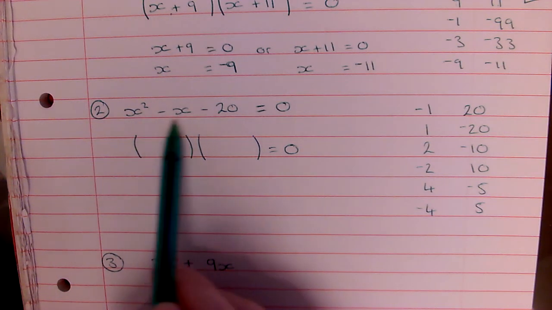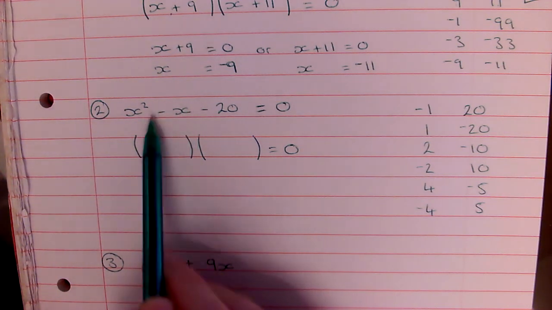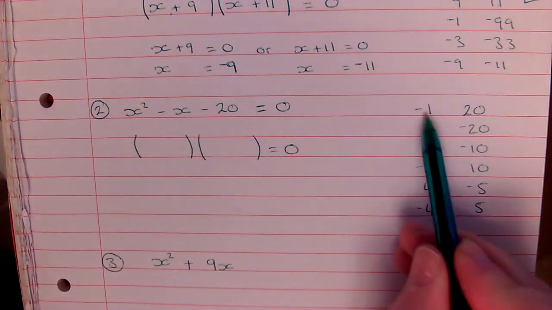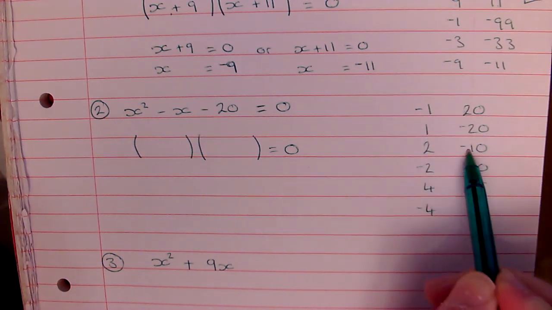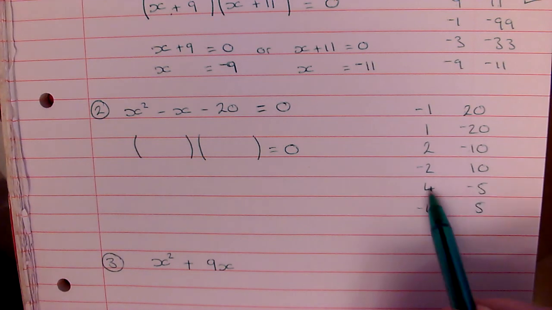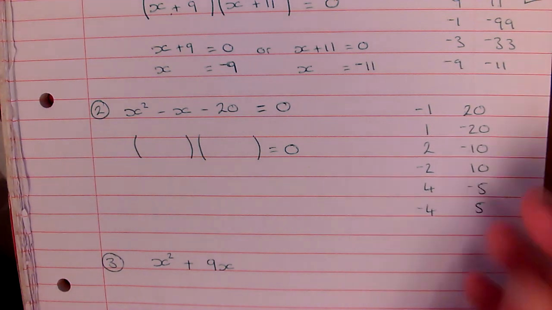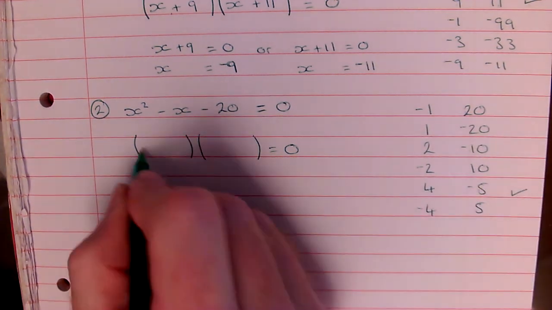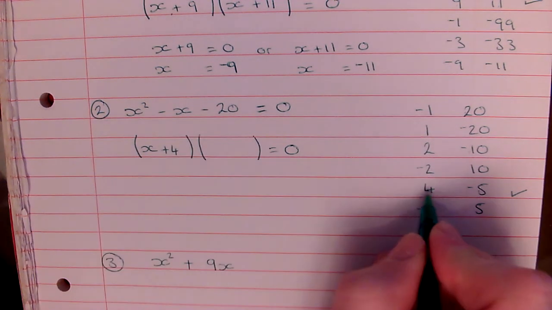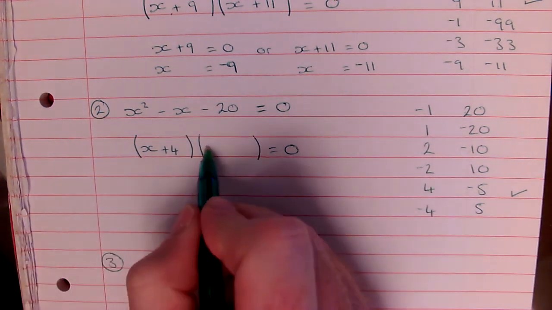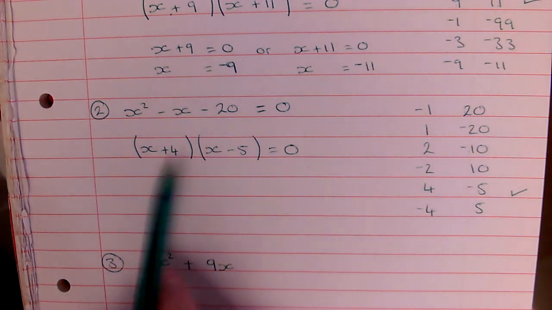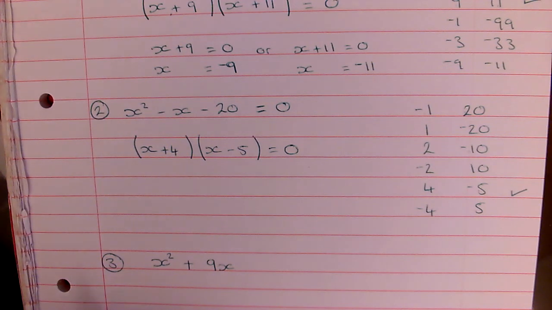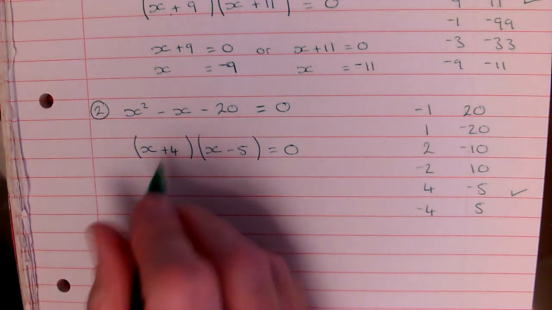Which 2 numbers add together to make minus 1x? So minus 1 I'm looking for. 19, no. Negative 19, no. Negative 8, 8. Negative 1, so that's what I'm looking for, it's that one. So I'm going to have x plus 4, because that's a plus, and x minus 5. Okay, so factorised. Now to solve, I need to make both of these brackets equivalent to 0.